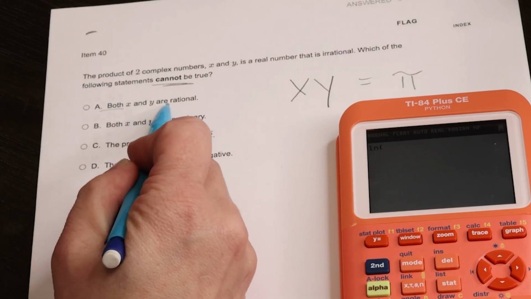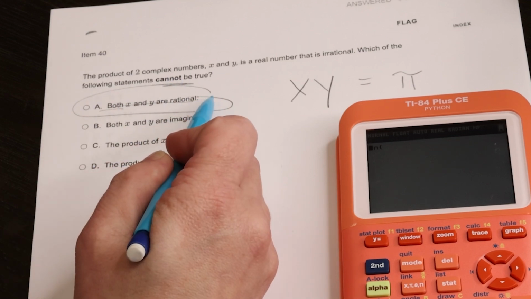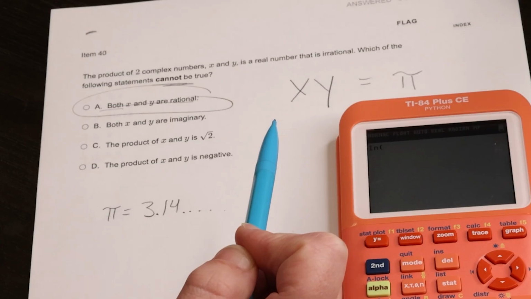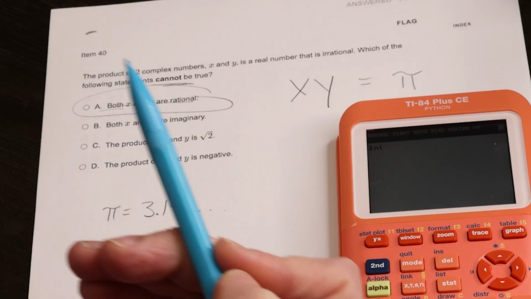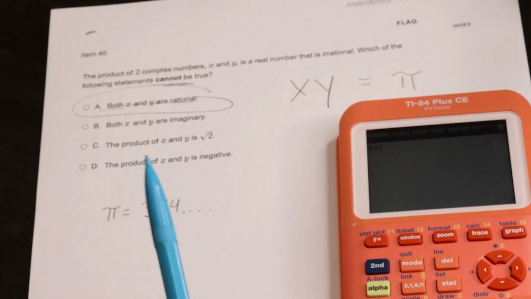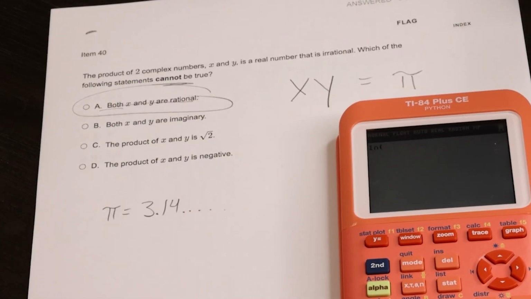It says both x and y are rational. And the reason that it's A for cannot be true is you can never multiply two irrational numbers and make a rational number. If you think about just multiplying pi twice, or pi squared, it's always going to make a crazy number. So the answer on this one is A. Don't overthink these problems.